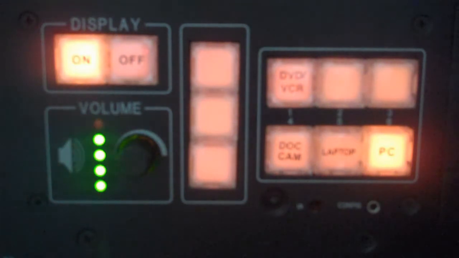If you turn the knob to the right or full volume clockwise, you will see the red light on the top of the volume indicator illuminate to indicate you have reached maximum volume. You can turn the knob clockwise and counterclockwise to adjust the volume as desired.